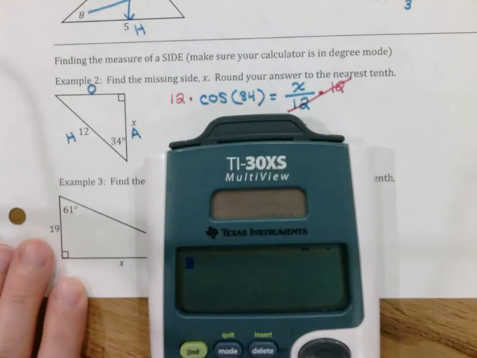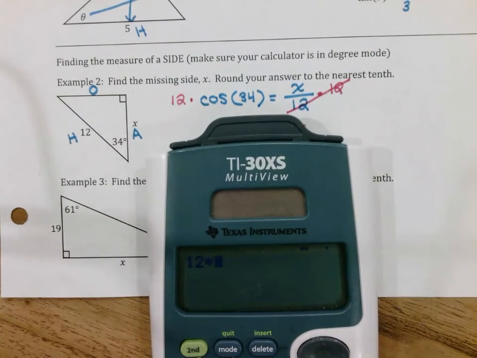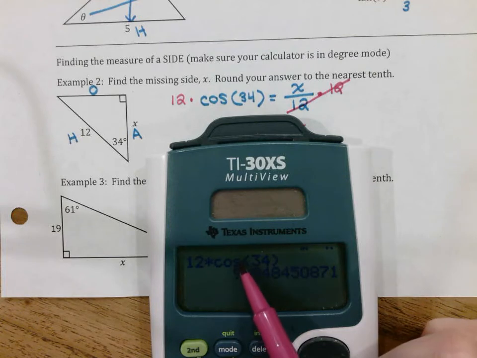So we have 12 times. Now you're going to find the cosine button on your calculator. And when you hit it, it should bring up cosine with an open parenthesis. We're just going to type in our angle 34, close the parenthesis, and hit enter. Okay, and you should be getting this. If you're not, double check that your calculator is in degree mode. Double check that there's not a little -1 symbol here.